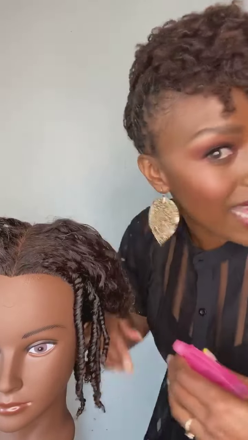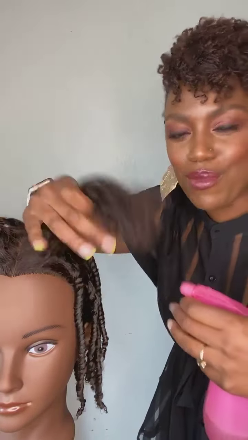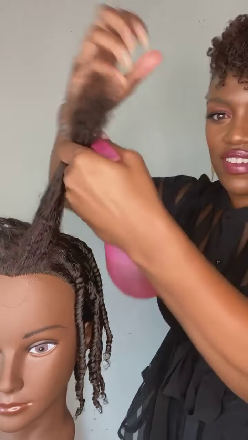Do you have sister locks? I do. I am almost 1 year into my lock journey. I am loving them.